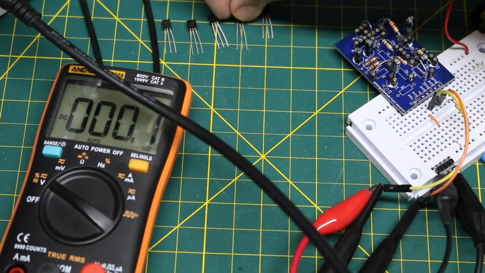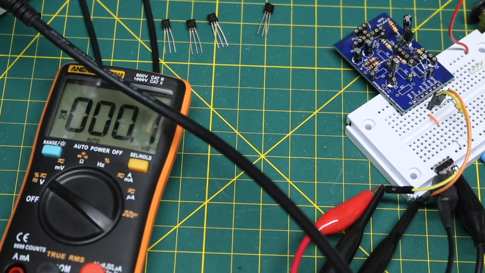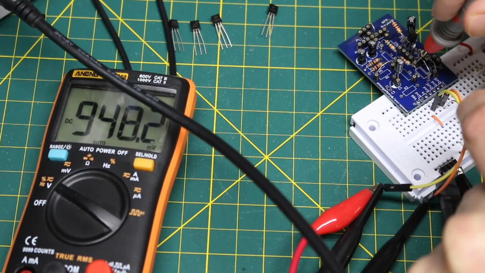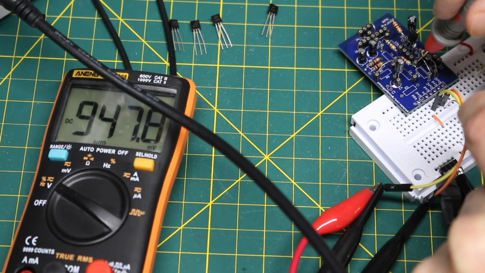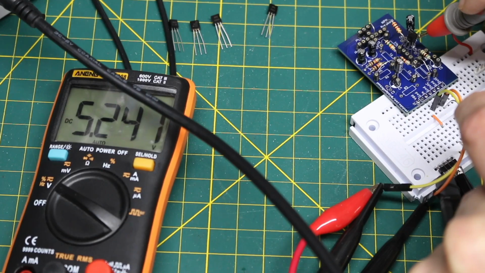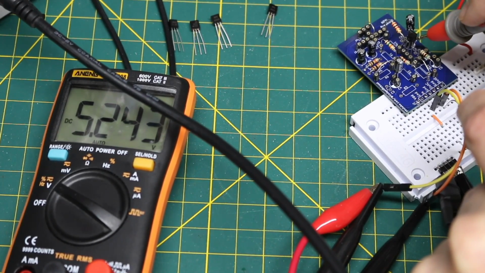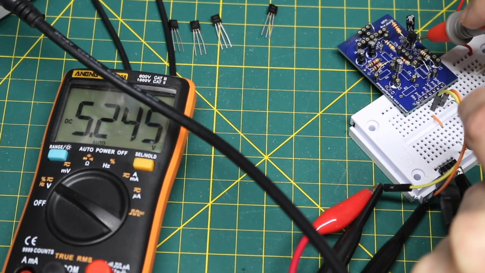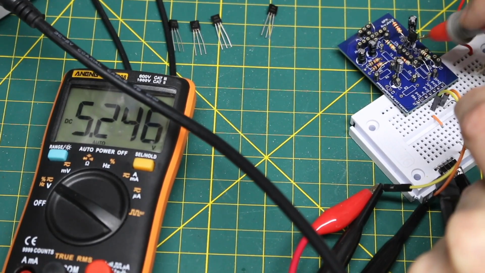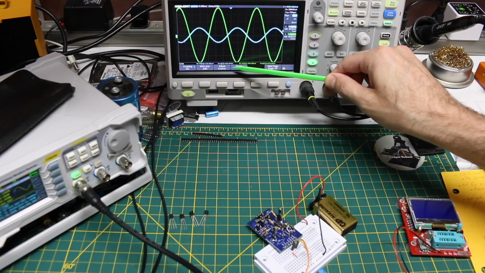5.44 volts. This is the 3904 with the huge beta I measured of 433, 948 millivolts emitter, 1.59 volts base, and 5.24 volts on the collector. So even with that huge difference in beta on that transistor, we still have around the same operating point at our collector. Now on the signal generator, I have a sine wave at 1 kilohertz.